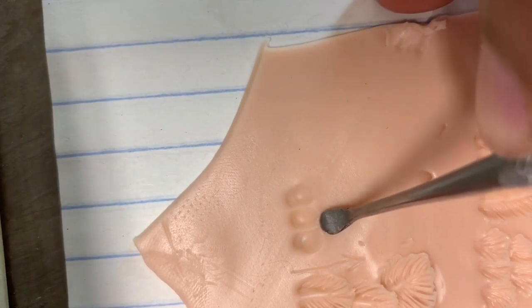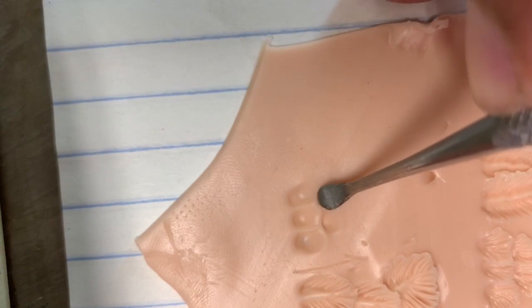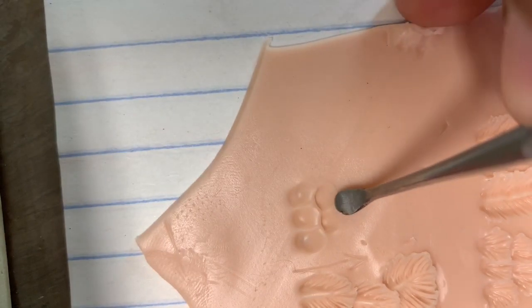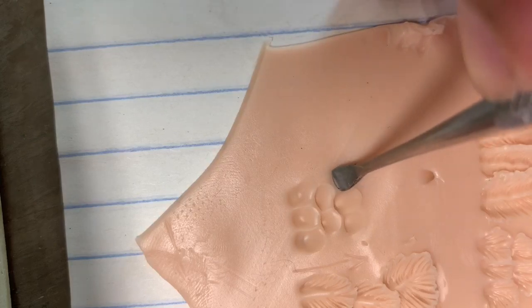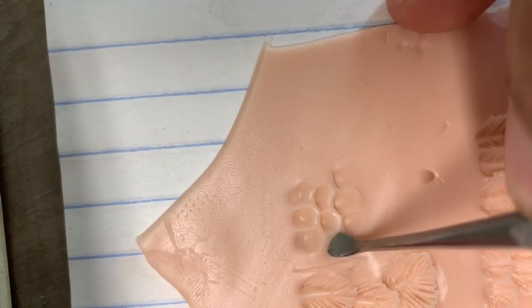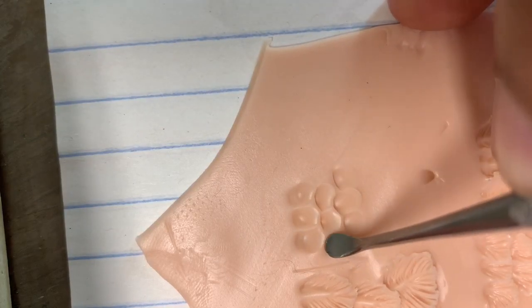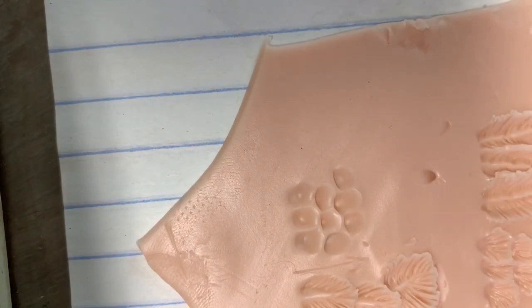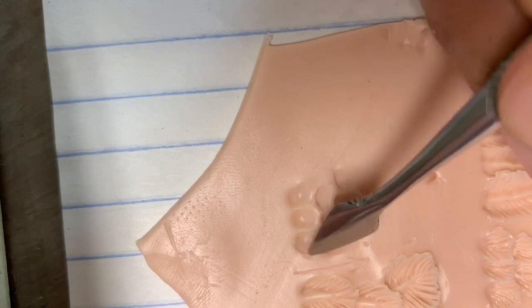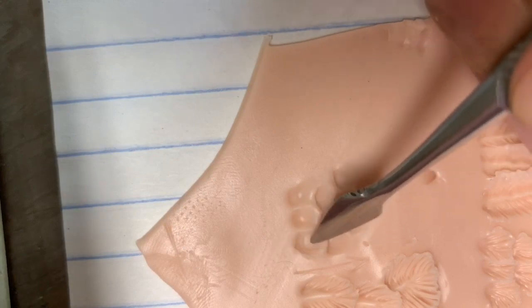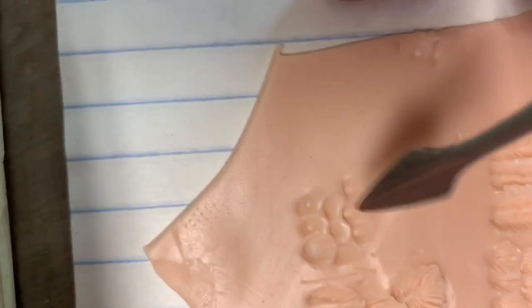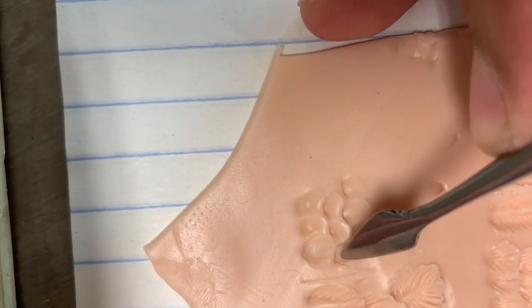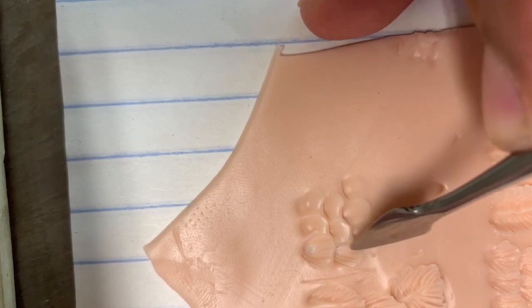But in this part you go inside and then go up, inside go up, inside go up, inside go up. And then you do the texture. I use these ones only when I'm working on the feathers on the face.